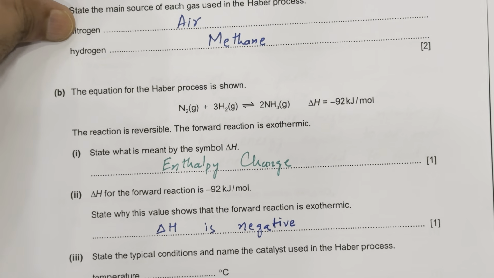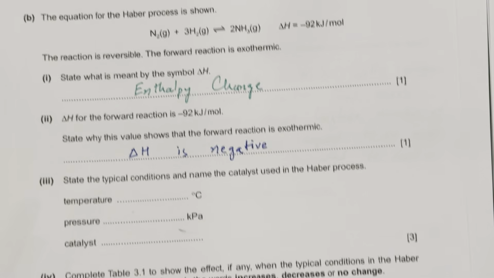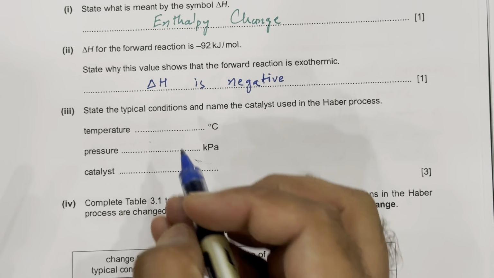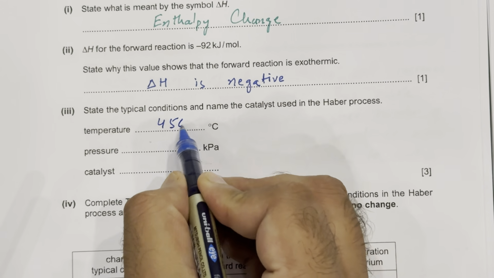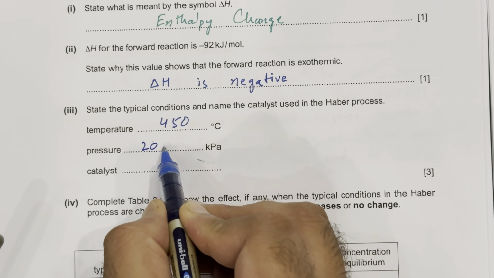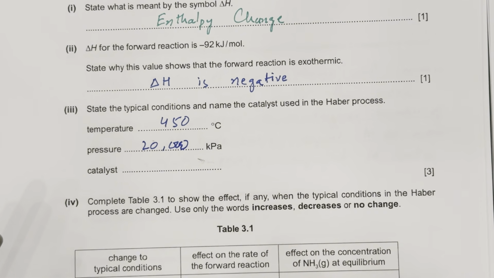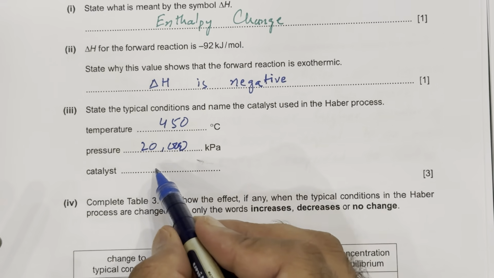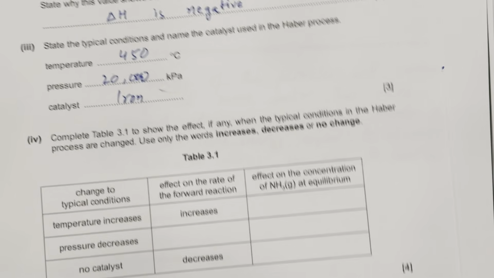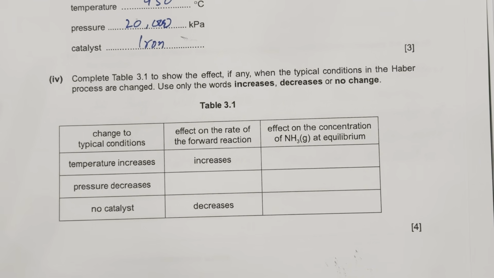State the typical condition and name the catalyst used in the Haber process. So the temperature we're going to use is 450. The pressure we are going to use is 20,000 kilopascal, and the catalyst would be iron over here.